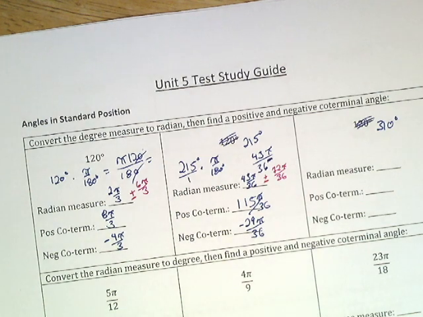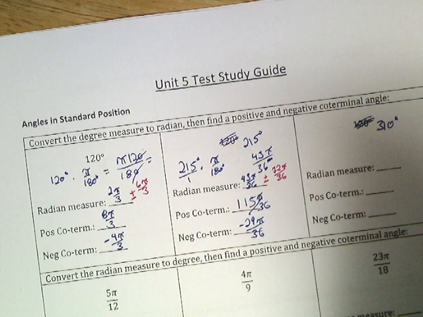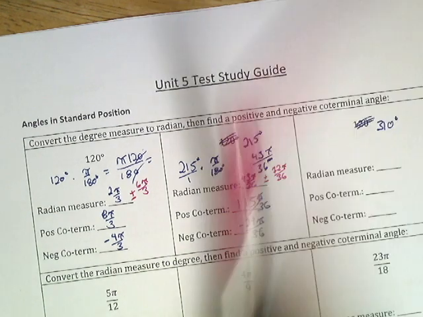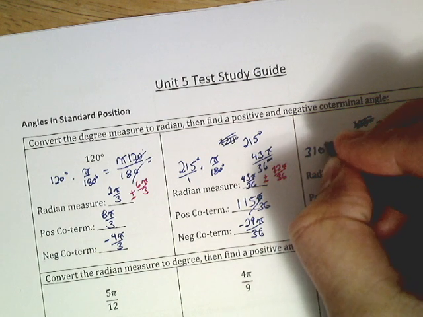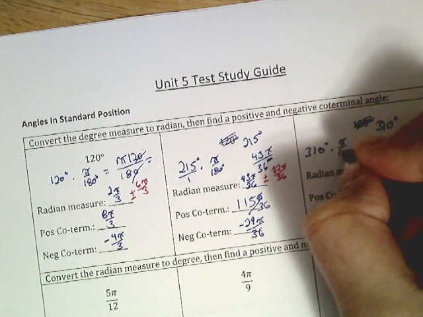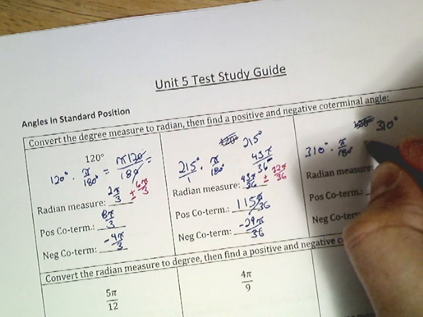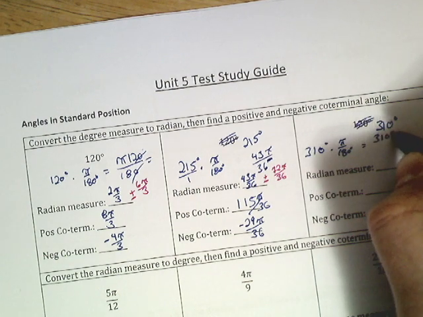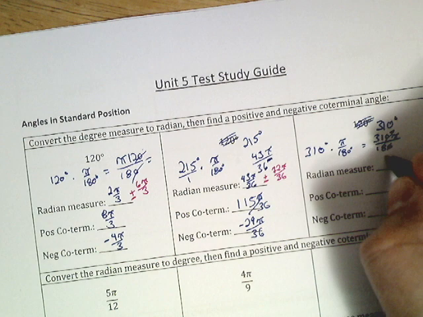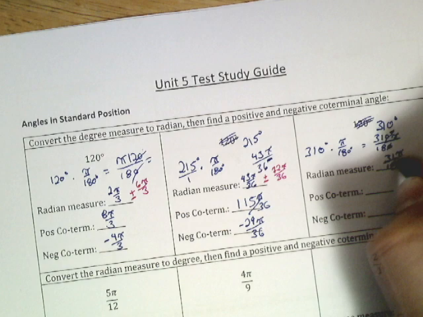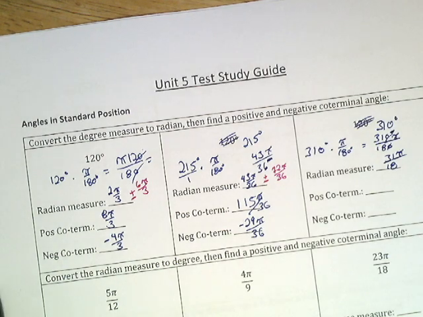The numbers will be much smaller on the tests, so do not worry about that. It'll be ones you can do quickly in your head. Like this one right here, 310. We would do 310 degrees times pi over 180. The zeros cancel out, leaving just 31 over 18. So 31 pi over 18 is our radian measure.